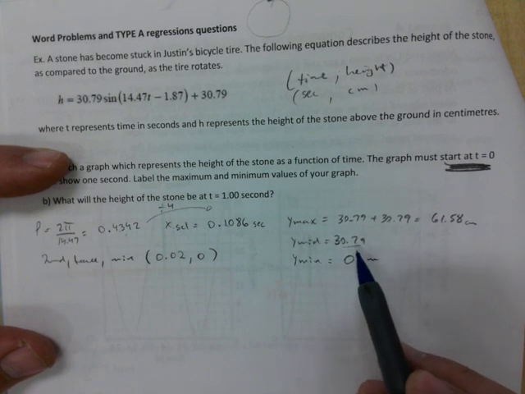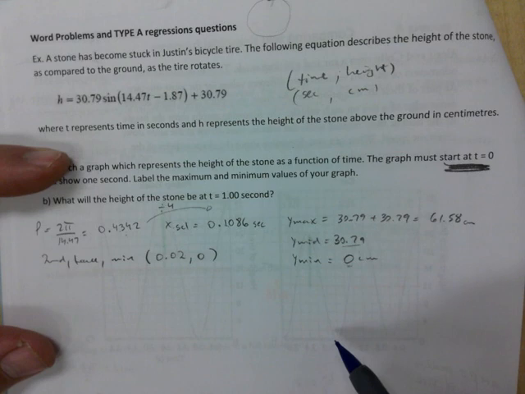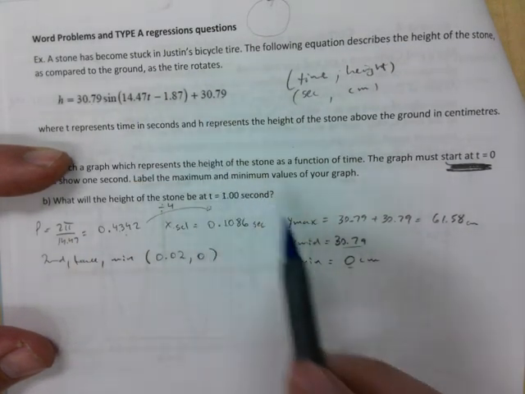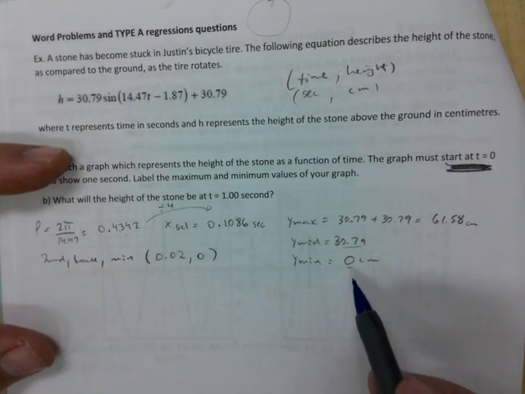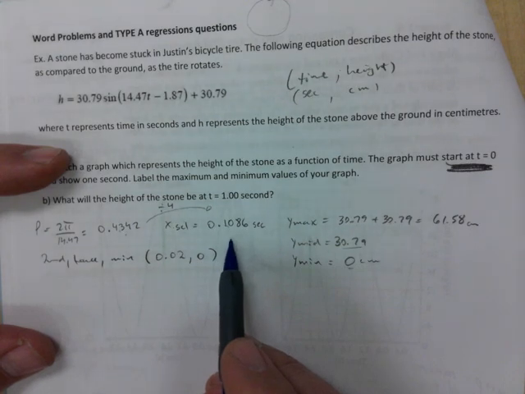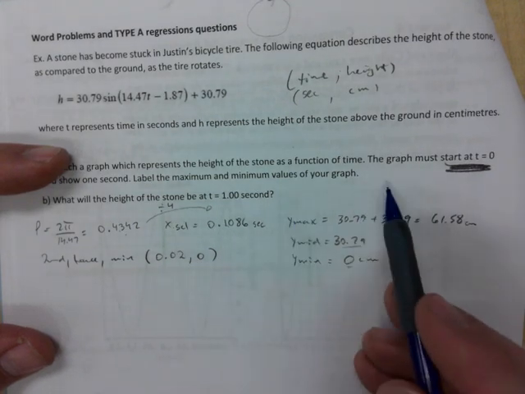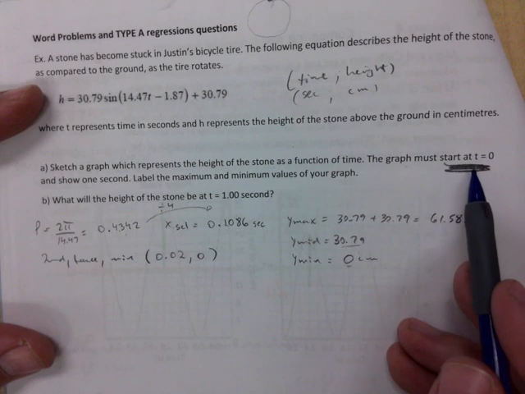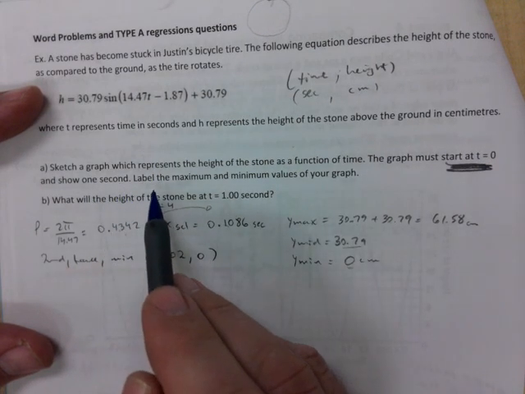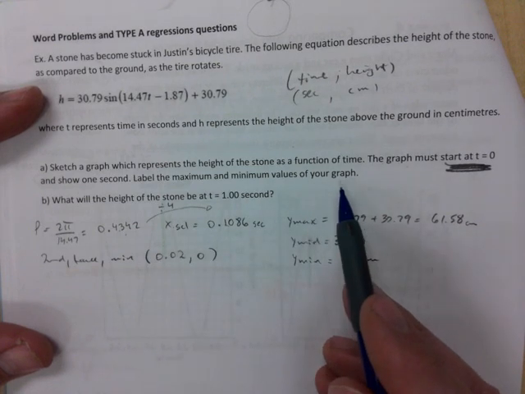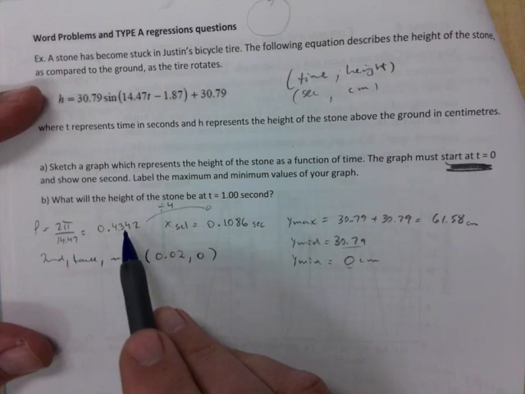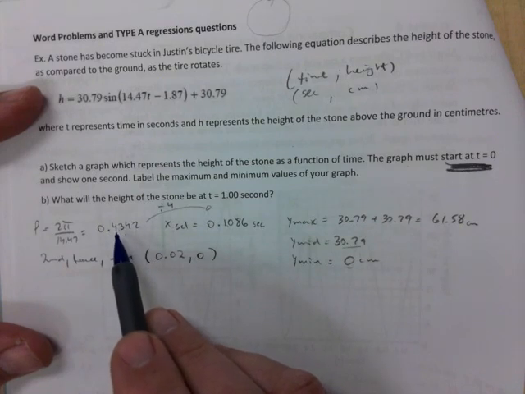Y mid, right? And then the Y min is obviously your 0 because you subtract the same number from itself, right? So that's a 0. So we have these three heights, and we have our x scale, which is very small, may I add. It also says that the graph must start at time equals 0 and show 1 second. Label the maximum and minimum values of your graph, right? And obviously, if you look at the period, it's less than a second.